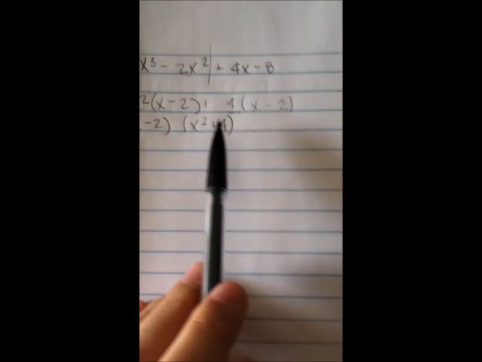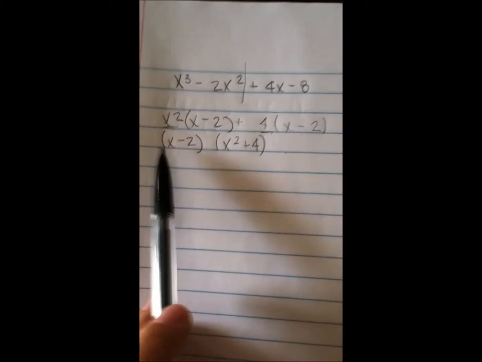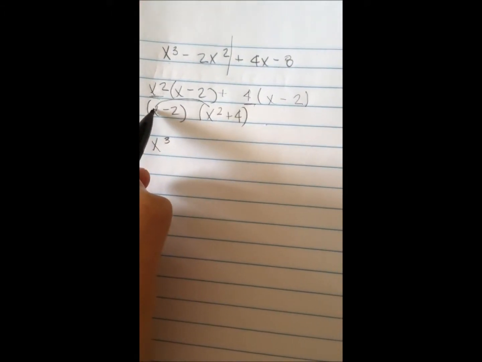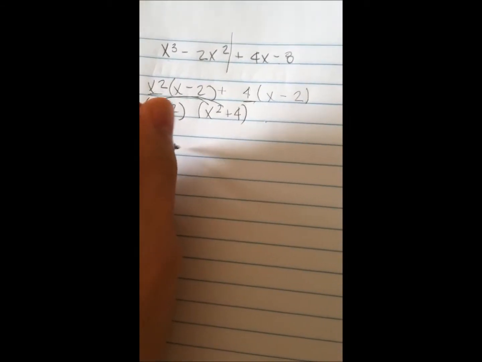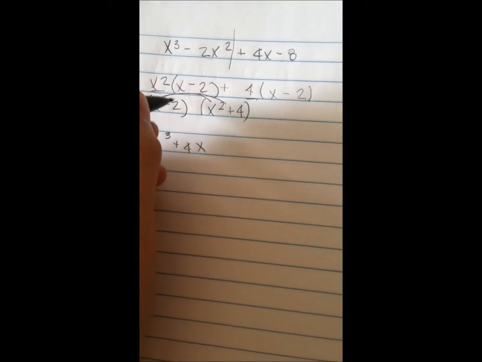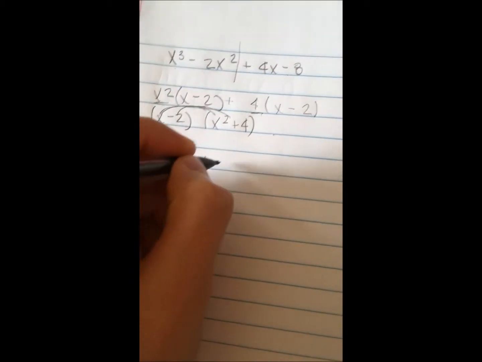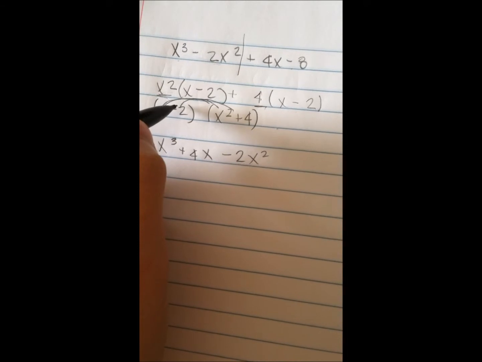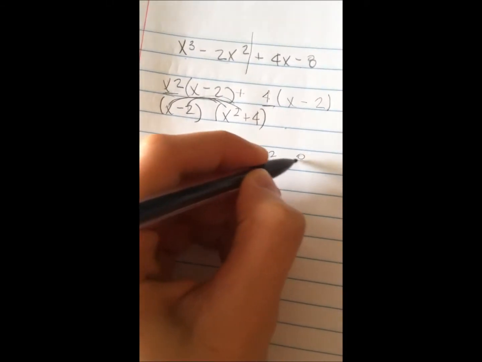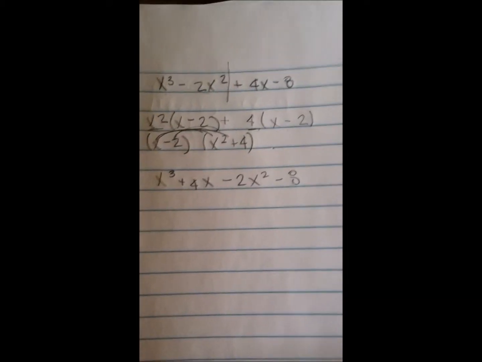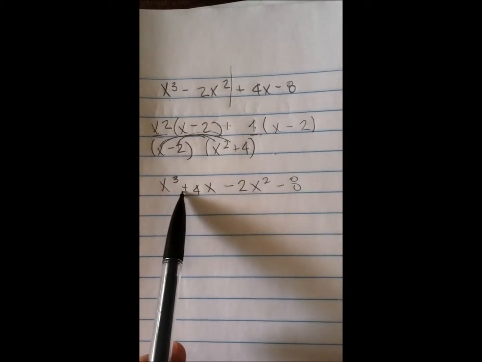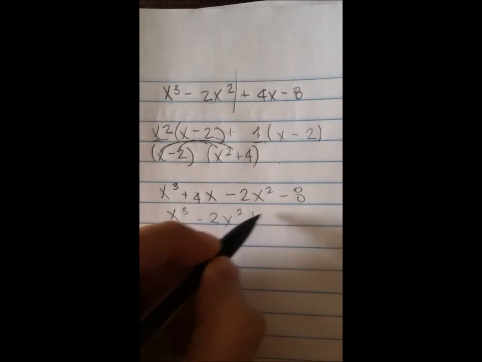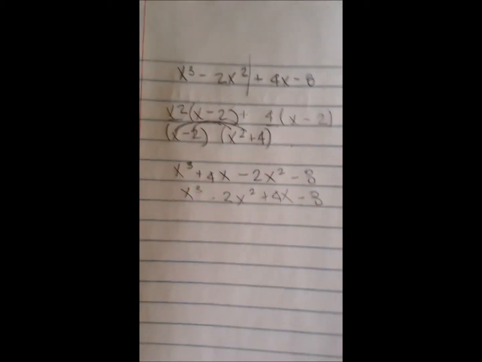Now, to prove that I'm correct, I'm going to factor this out. x cubed, this way, so it'll be plus 4x minus 2x squared, and then negative 8. It is obviously not in order because the 2x squared goes in front of that, so if I were to rearrange it, it would look like the equation before.